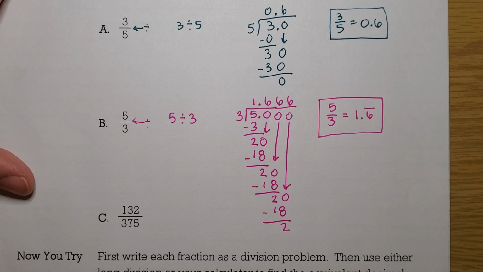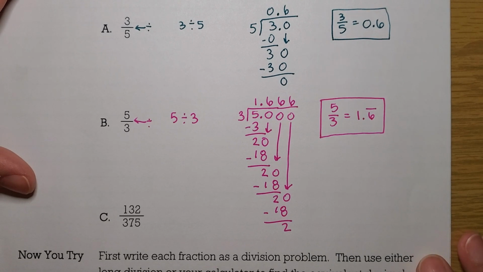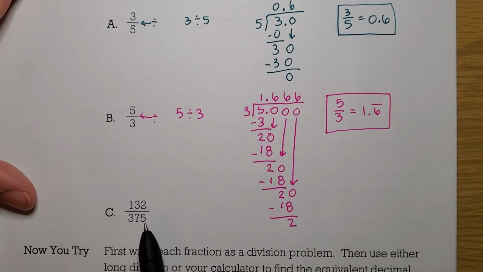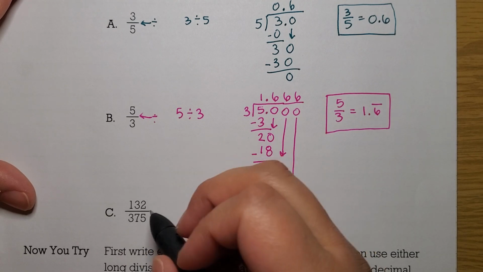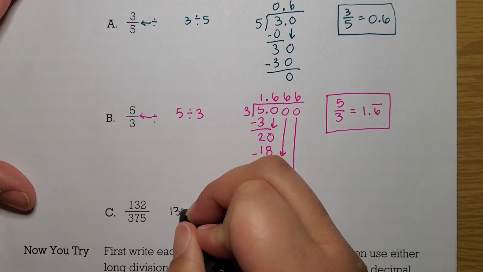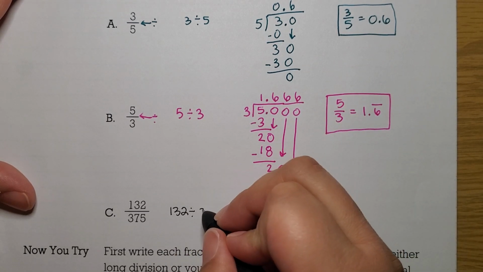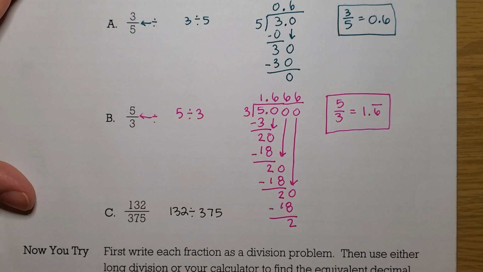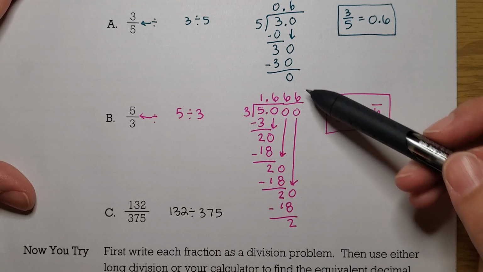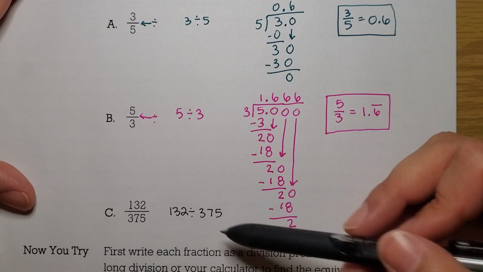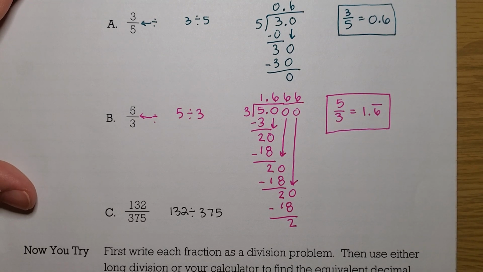All right, so let's work through this last one using our calculator. I have 132 over 375. This means the numerator, 132, divided by the denominator, 375. Again, you could set up your long division box and work that one out, but I said we'd use our calculator for this one.